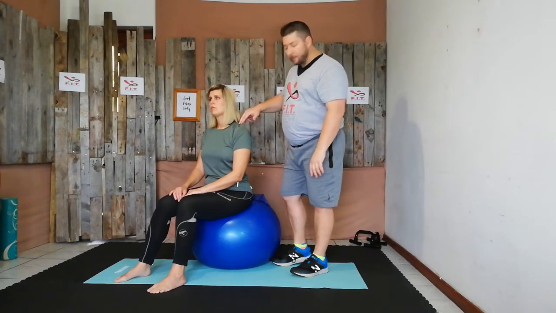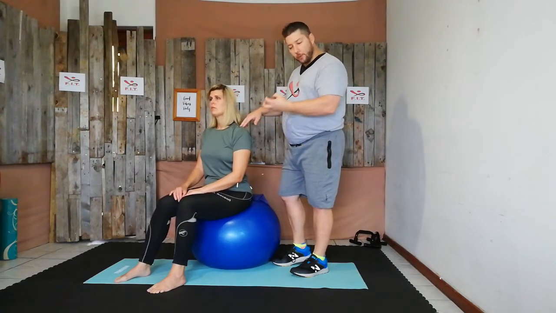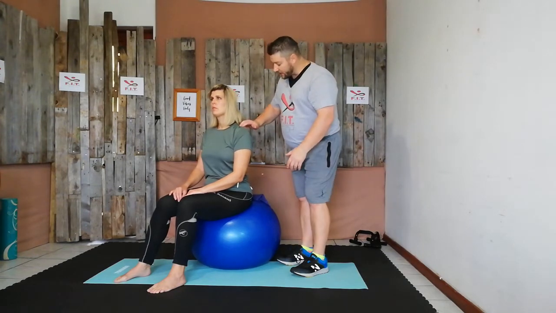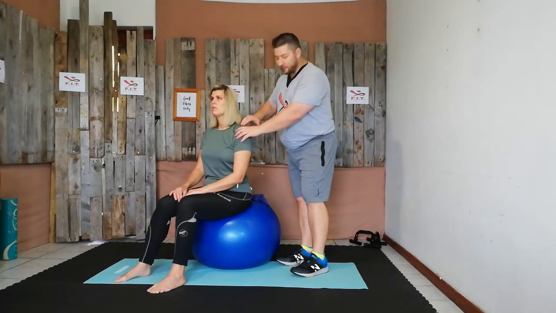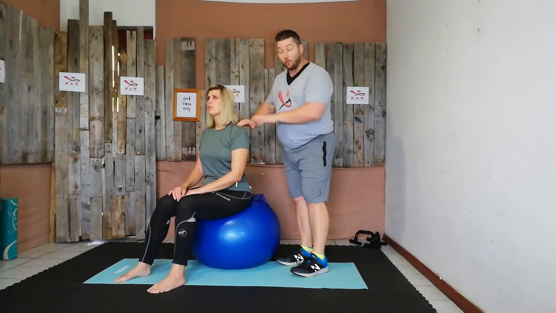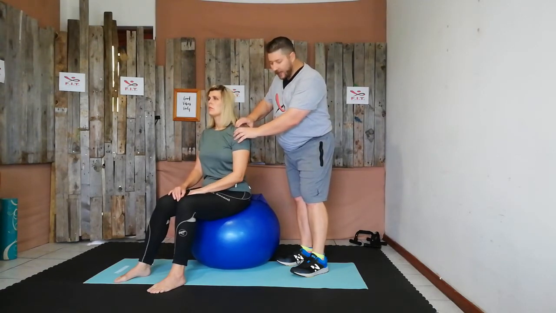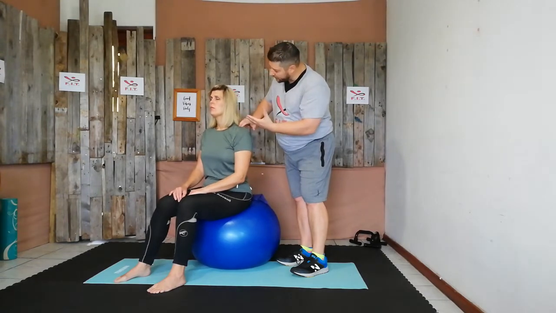So in order to get deeper, I don't go harder. If I go harder, the body pushes against me, causes tension, makes the problem worse. So what I do is I add a bit of movement. So in this case, I feel it's very tight. So when I start then I think, whoa, that's quite tight. Then I'll ask her to shrug up and relax, and straight away, as she relaxes, I'm able to go deeper, right?